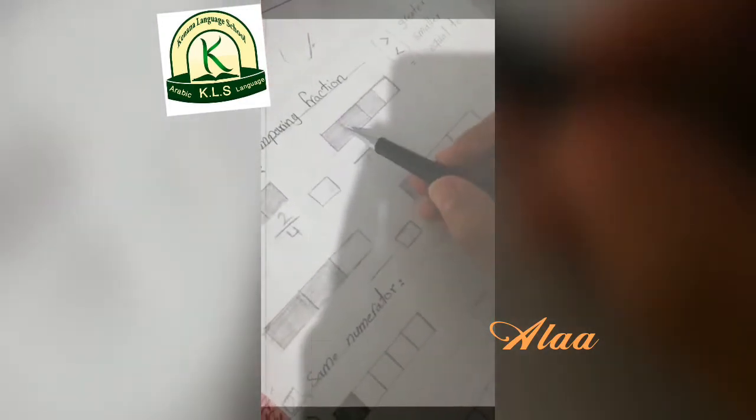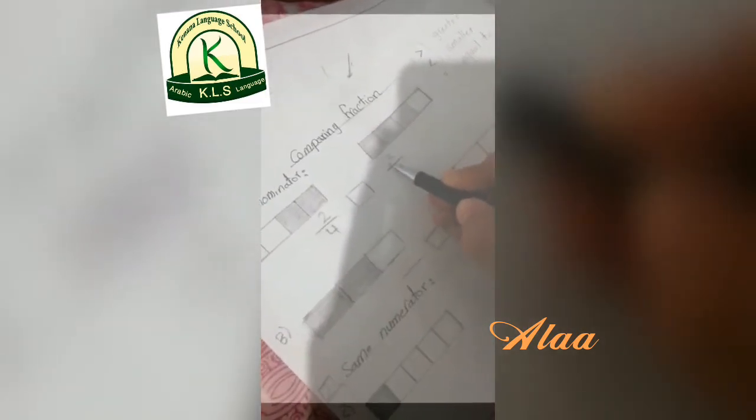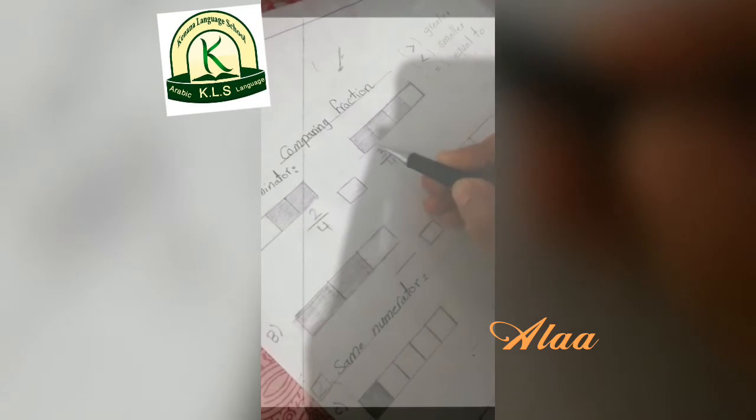This fraction is 2/4. For the second shape, we count all the parts, 1, 2, 3, 4, and the colored parts 1, 2, 3. This fraction is 3/4.